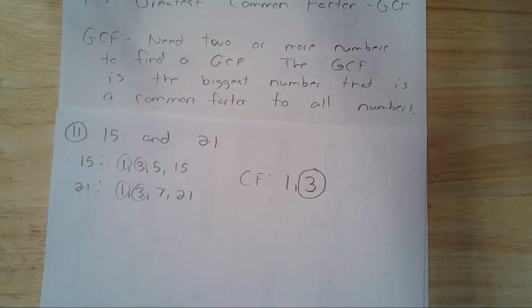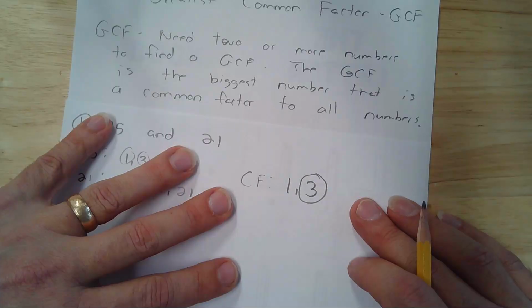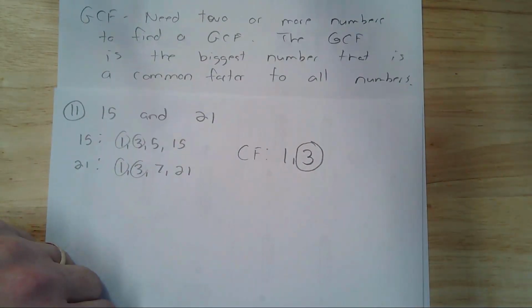There's no such thing as greatest common factors. It does not exist. There's one and only one greatest, just like there's only one first place. There's no such thing as two first places. There's a second place and a first place. So there's one greatest common factor. Once you know all the common factors, it's just the largest value you have in front of you.